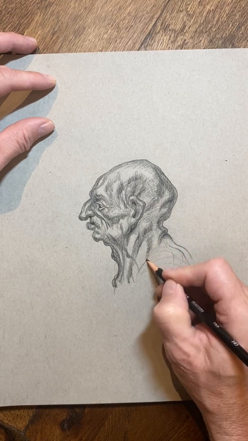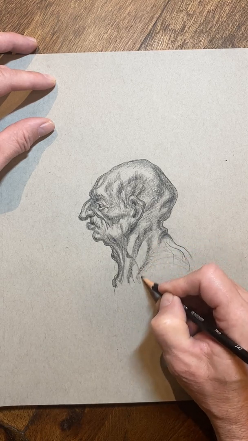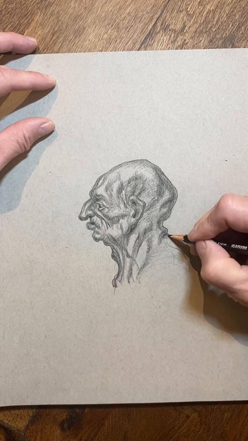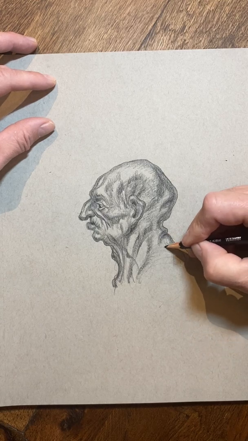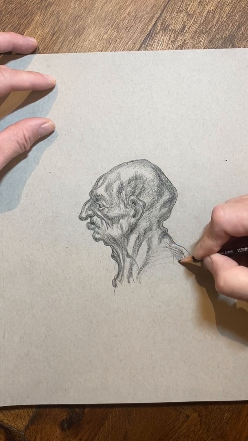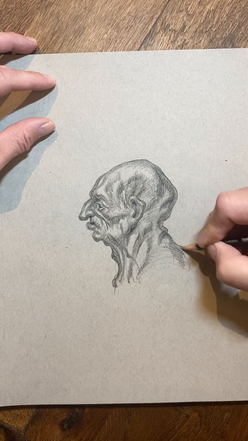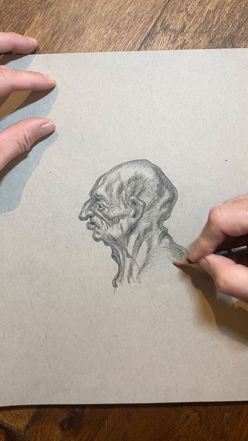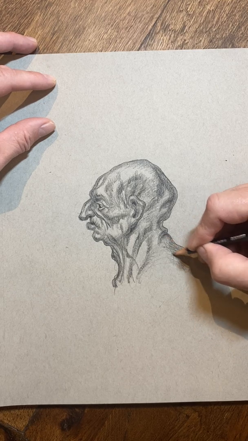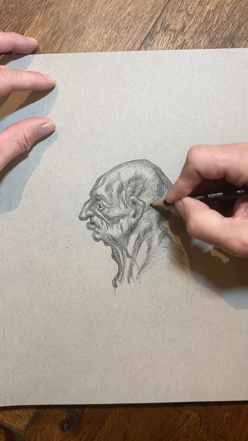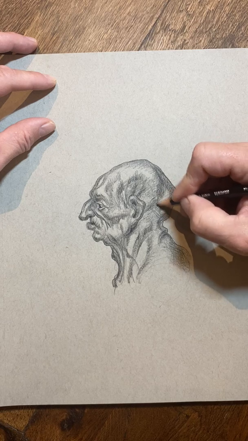And the trapezius muscle wrapping through here, and the back portion of the trapezius coming through here. So we're starting to get a little bit of a tone over most of this.